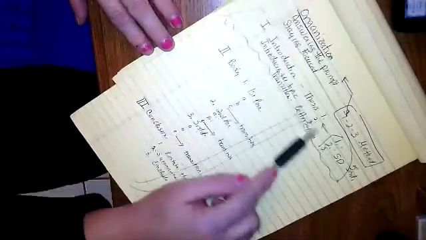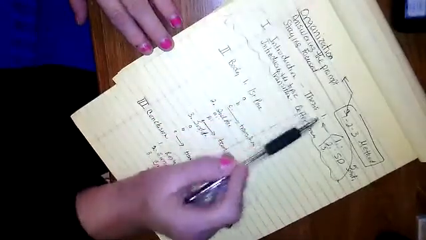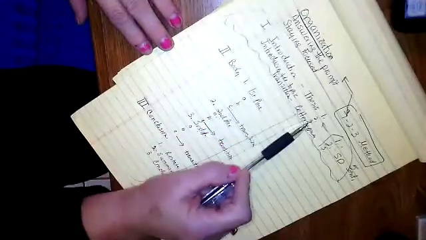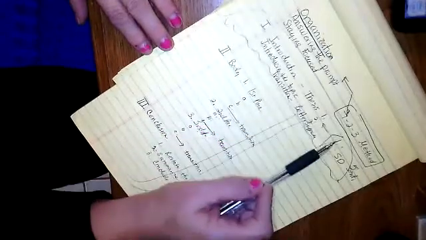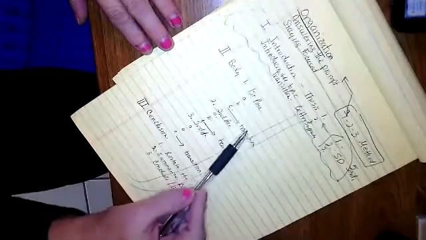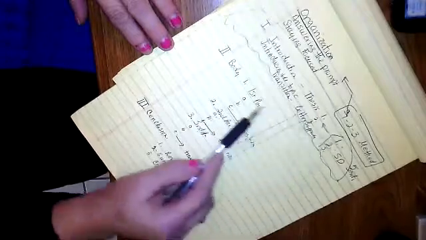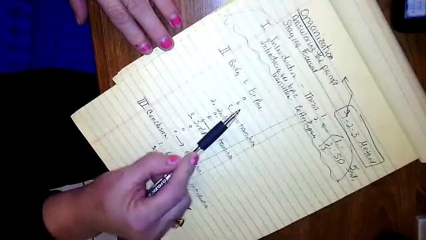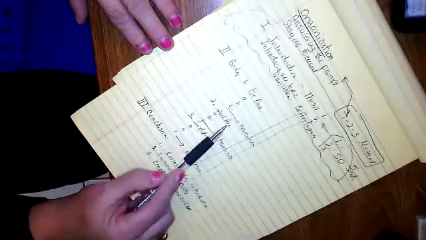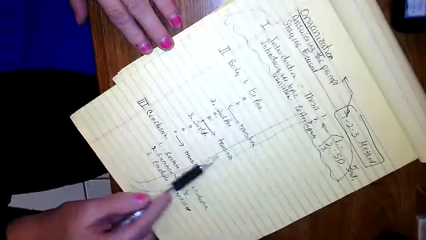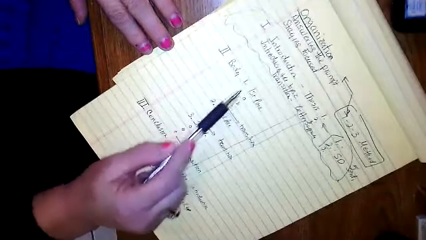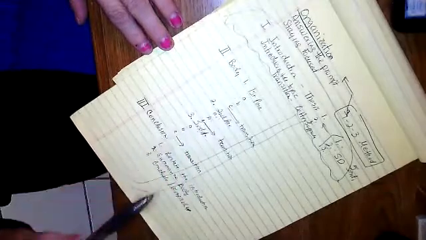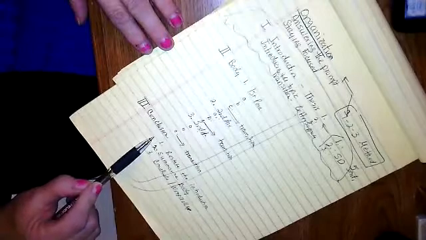Okay, so the introduction, you have your thesis, you have your 3 supporting details, and you have your transition sentence. Then those 3 supporting details become paragraphs. Your first one is the first paragraph of your body with its own 3 supporting details. The same for the second, and then the third. There's your 1, 2, 3, 1, 2, 3, 1, 2, 3, 1, 2, 3, and then your conclusion.